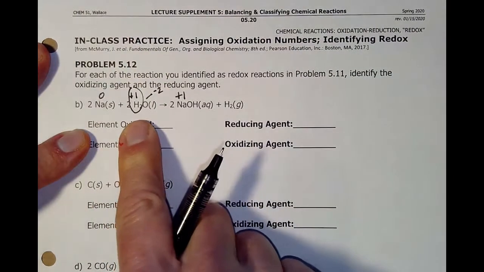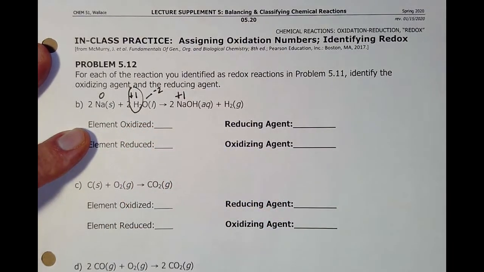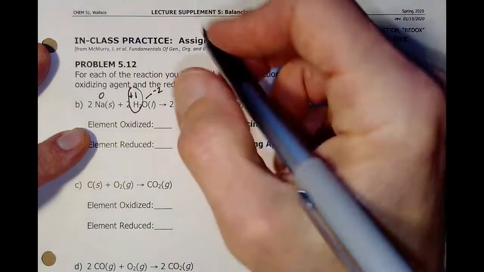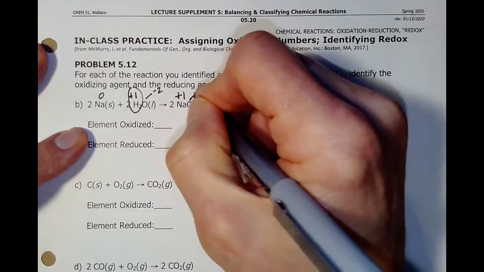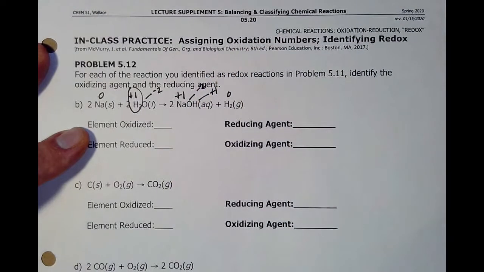Now here's something that often confuses students. They say, well, is it +2? No. Oxidation numbers are assigned per atom, so each hydrogen atom is a +1. Over here, hydrogen 0, oxygen -2, hydrogen +1.